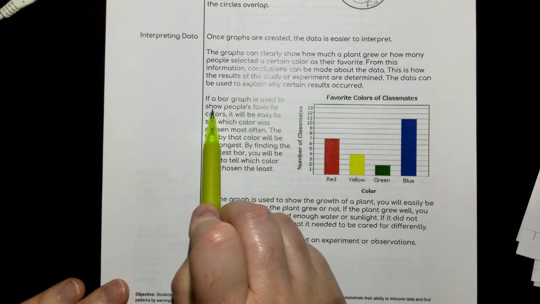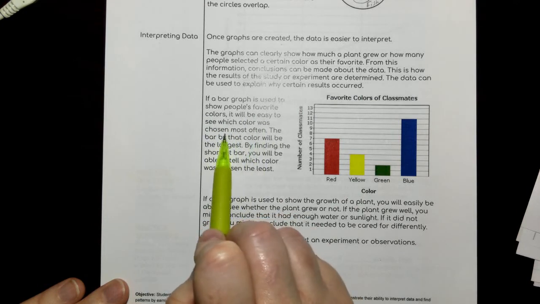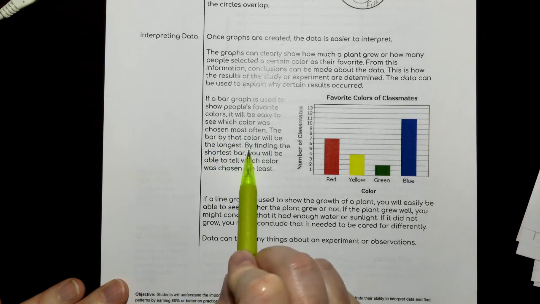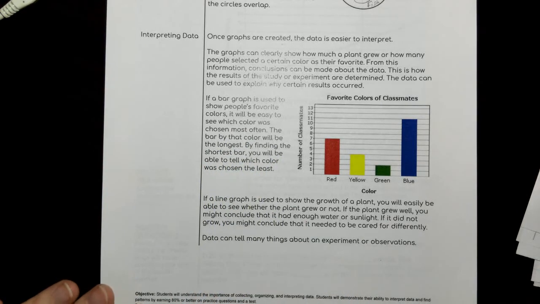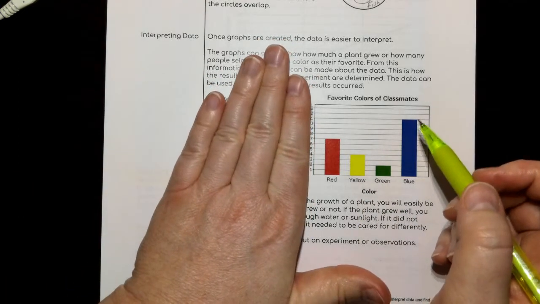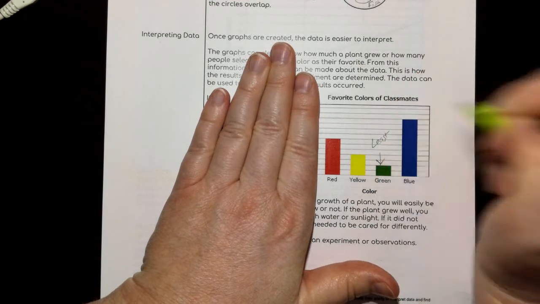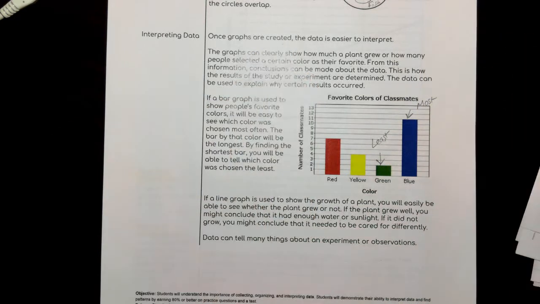If a bar graph is used to show people's favorite colors, it will be easy to see which color was chosen most often. The bar by that color will be the longest. By finding the shortest bar, you will be able to tell which color was chosen the least. So without even looking at the numbers, I can see that this is the shortest one, so it was the least. And I can see that this is the tallest one, so it was the most.